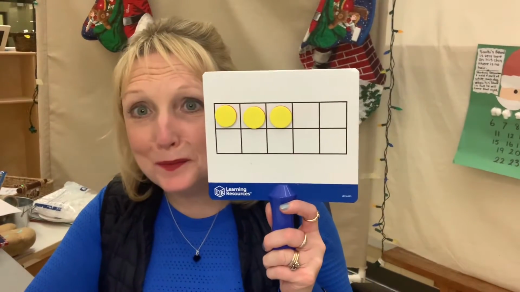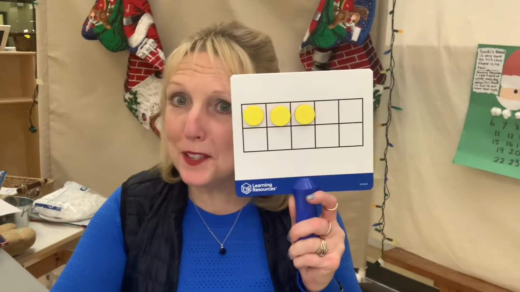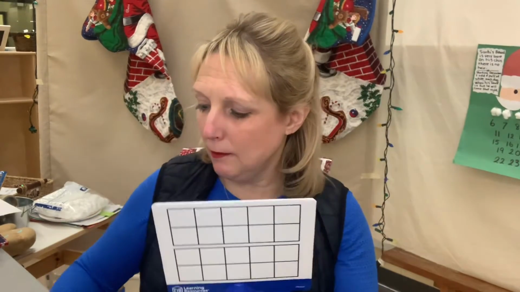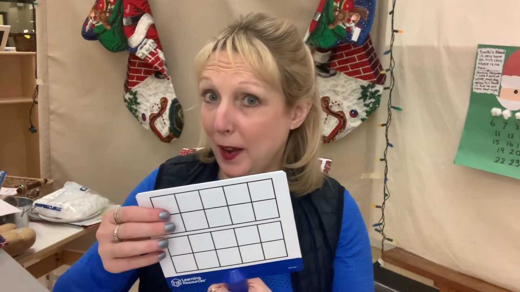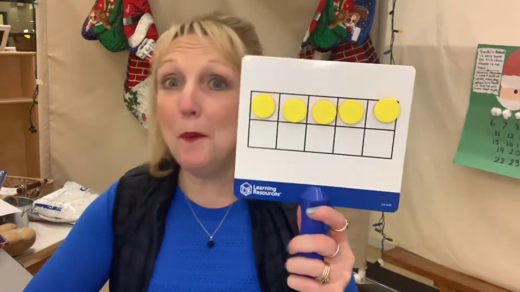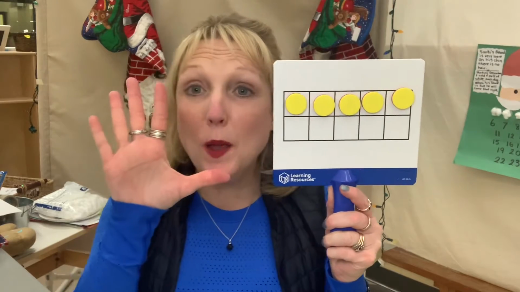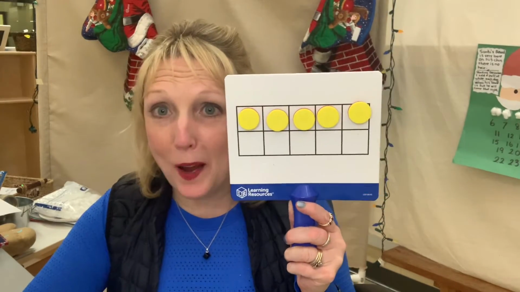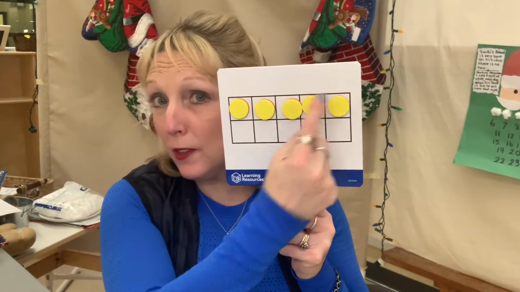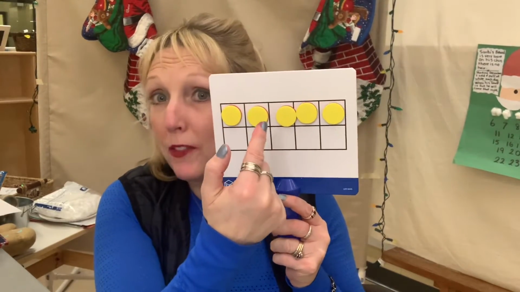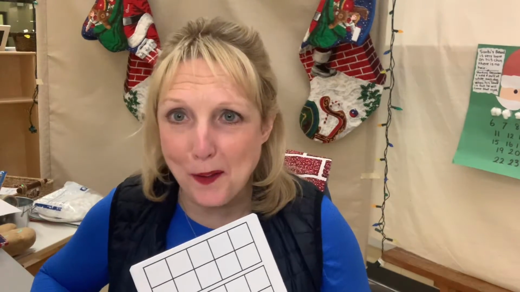How many do you see? 1, 2, 3. There's 3 on the 10 frame. Let's try it again. Are you ready? Now, how many do you see? Show me with your fingers at home. If you held up 5 fingers, you are absolutely right. We don't even have to count because every time this row is filled, we know that there is always going to be 5. Okay, let's try another one.